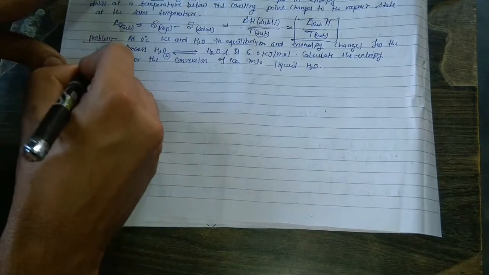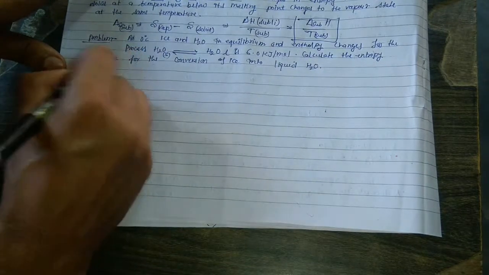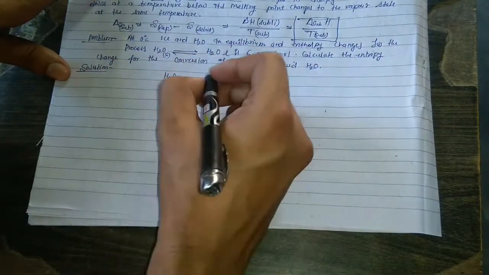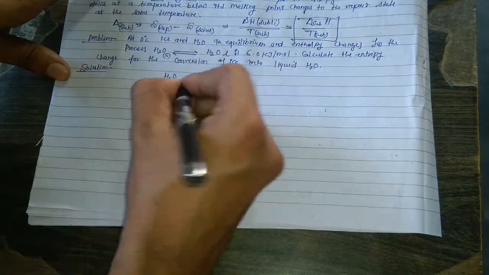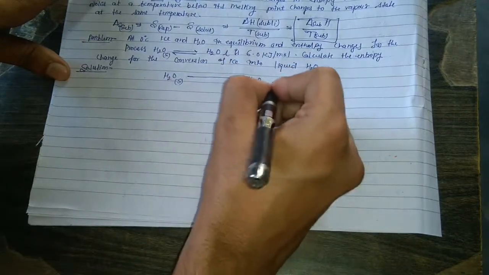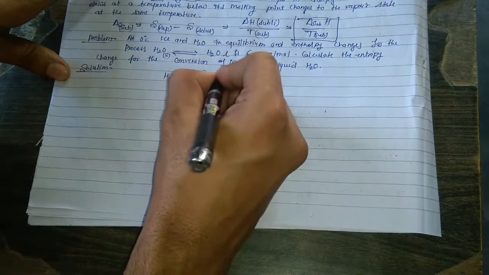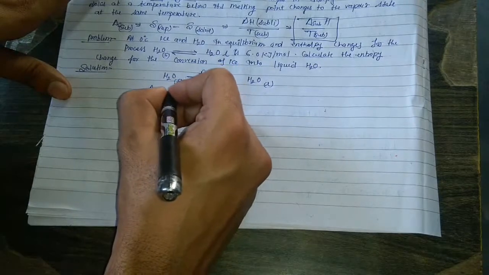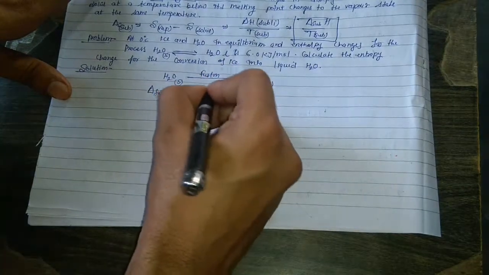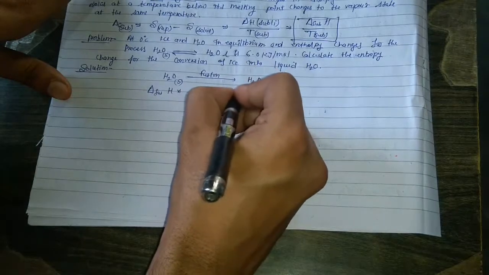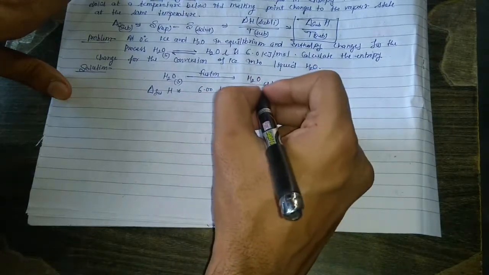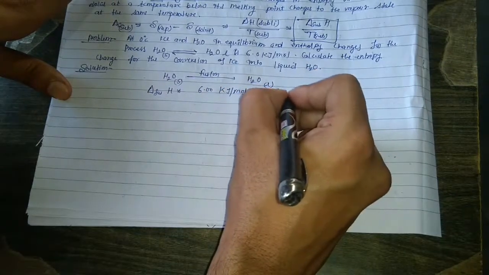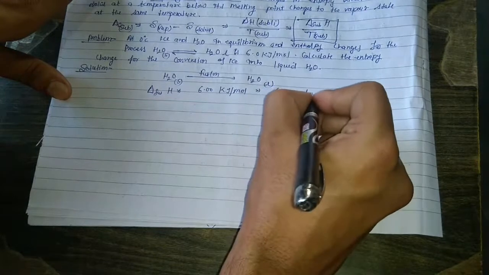Now how can we solve? Solution here. Firstly, the chemical equation: H2O solid to liquid, so this is fusion. Fusion enthalpy is equal to 6.00 kilojoule per mole, the value is given, which is equal to 6000 joule per mole.